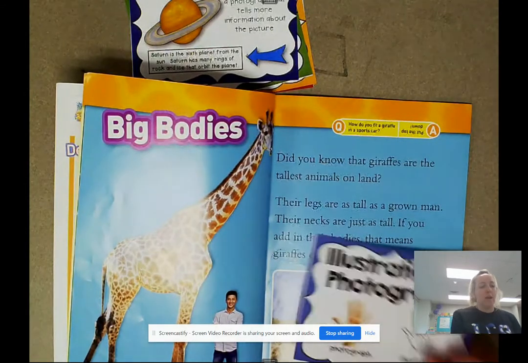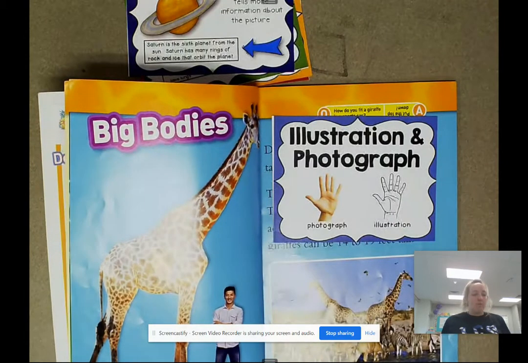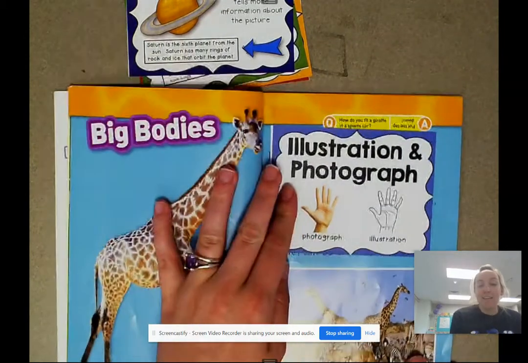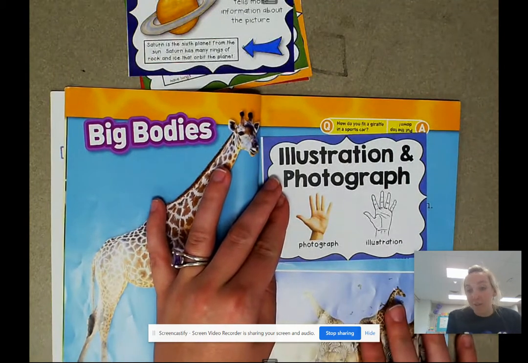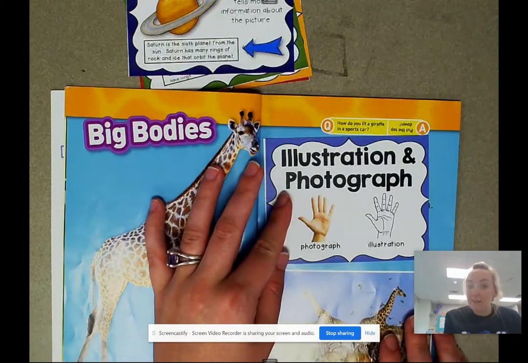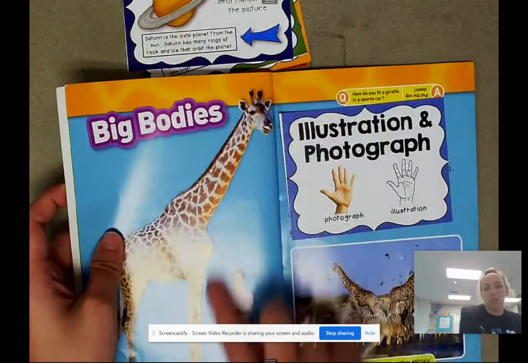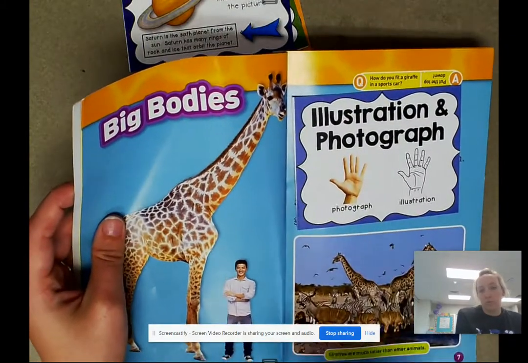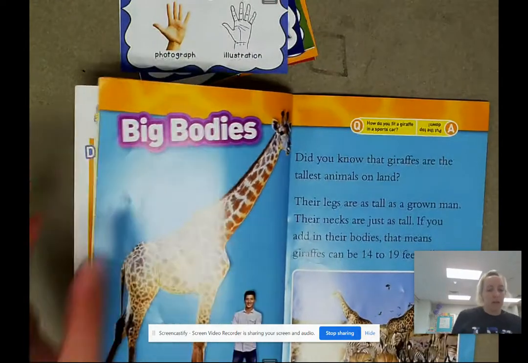Something we can just go ahead and do with this photograph. We have an illustration and photograph card. Now, in yesterday's video, I told you that some nonfiction books can have illustrations. So we can't say that they don't because they might. They might draw something. So like he could have drawn this giraffe, but instead it's a real photograph. So they can have illustrations and photographs in it.